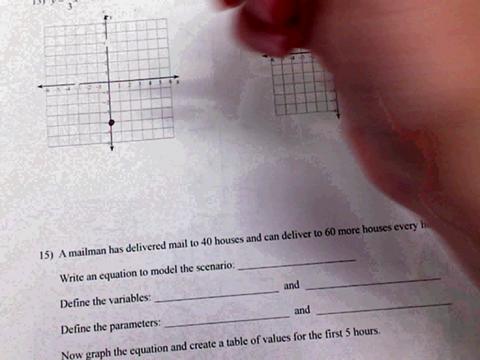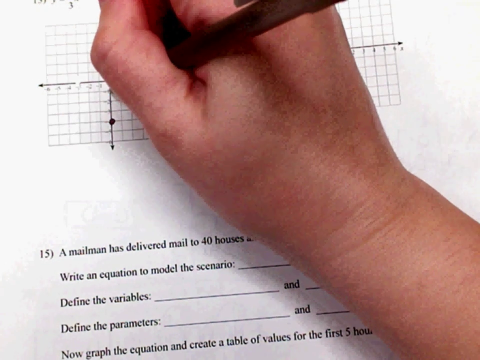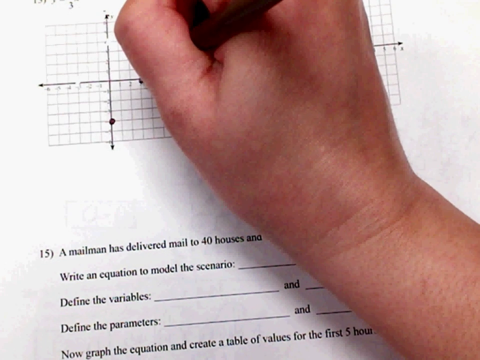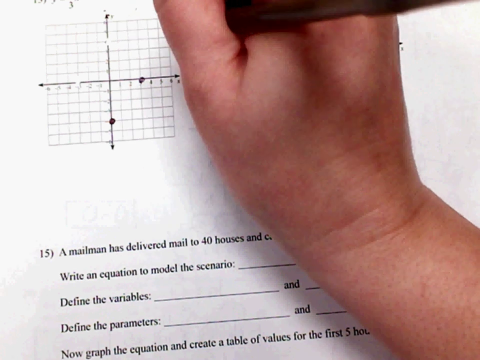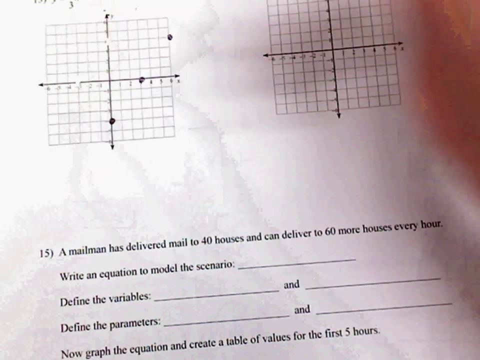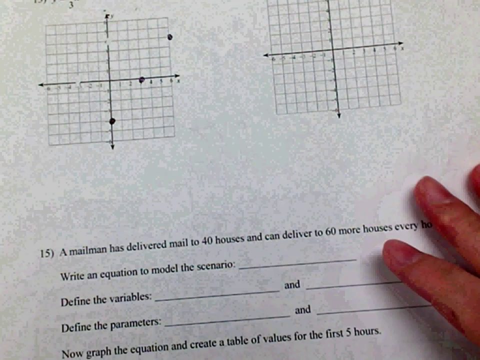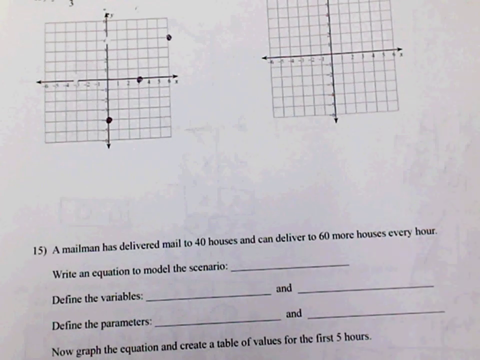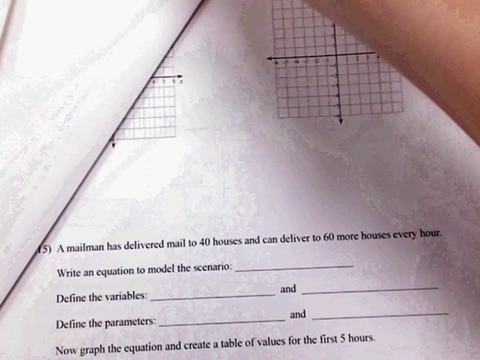Okay, so -4 and then up 4. 1, 2, 3, 4. Forward 3. Up 4 more. Forward 3 more. And you can't go backwards. It'll go off, and there's no point because we already have points on the graph. So then you can just graph that like this.